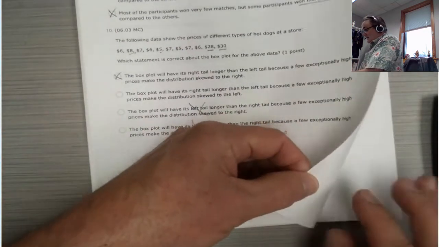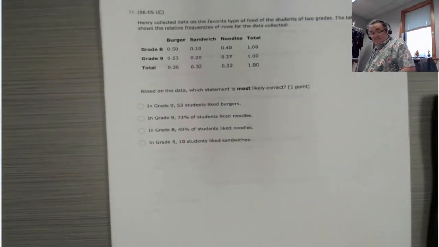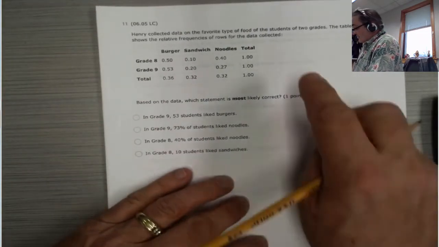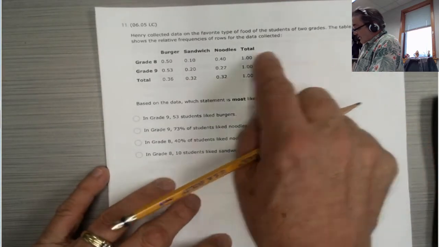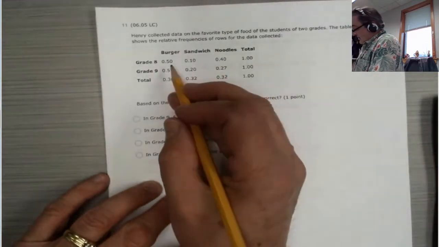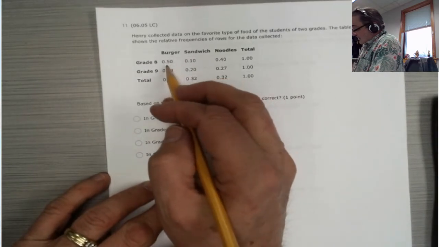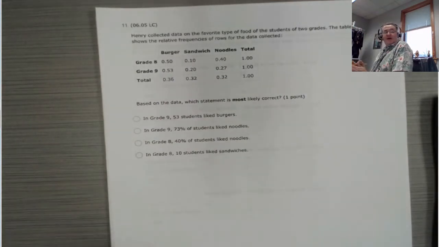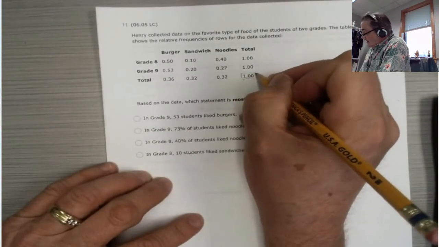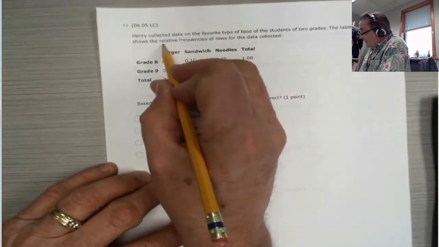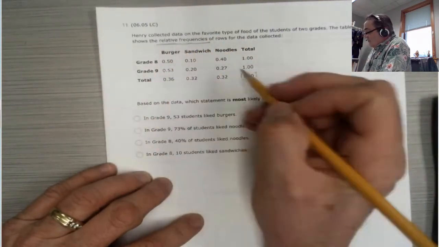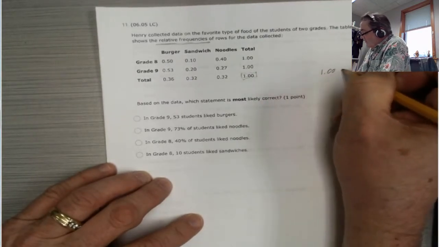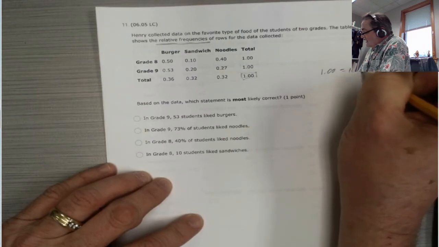All right. Let's move on. Henry collected data on the favorite type of food of the students of two grades. This table shows the relative frequencies. So this doesn't say there's half a student in grade 8 whose favorite food is a burger. No, this is saying 0.5. Notice the total is 1. This is not the actual data. This is the relative frequencies. So basically, this is percentages, where 1 equals 100%. 1.0 is the same as 100%.